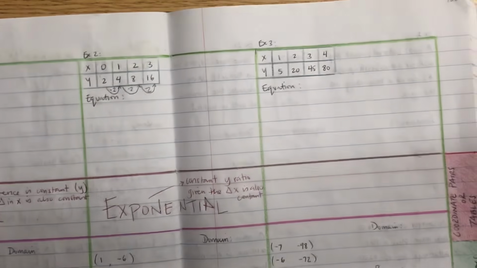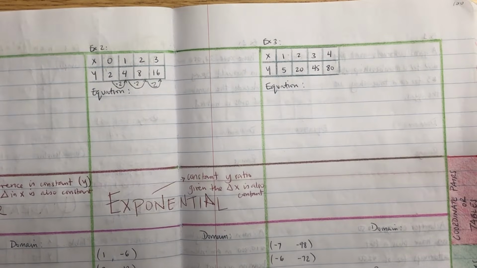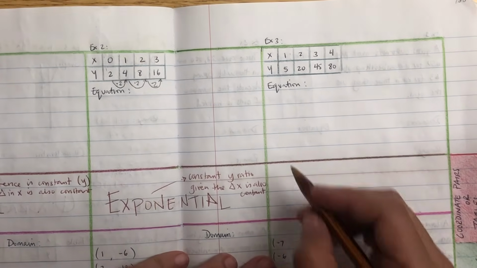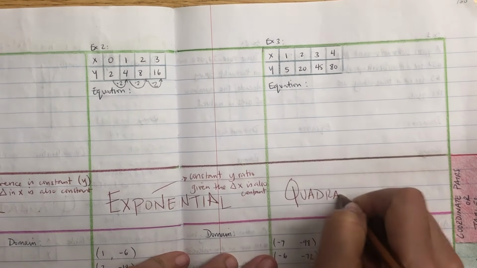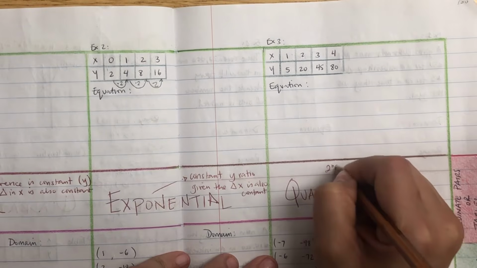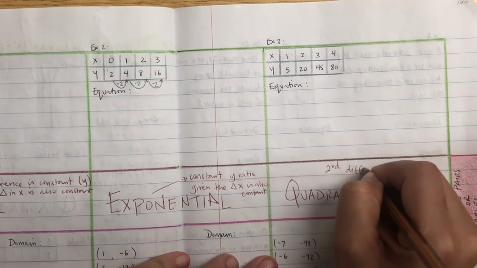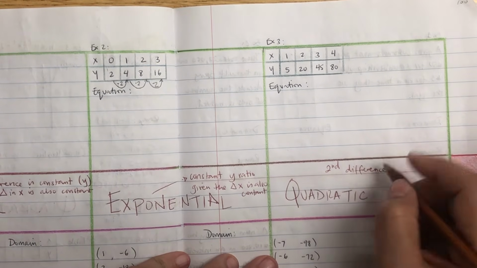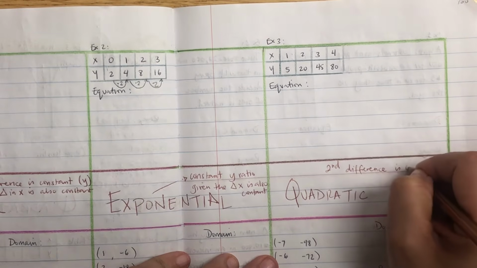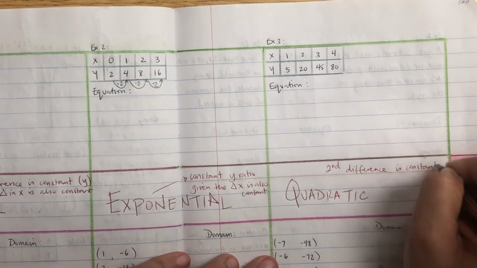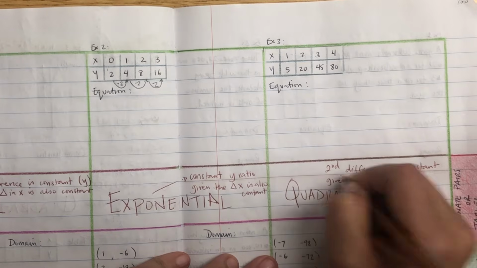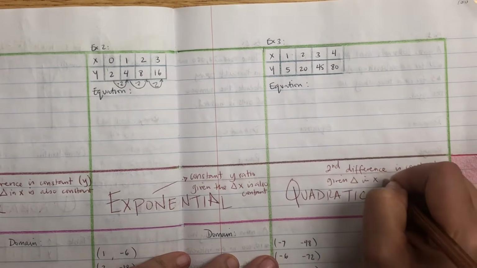So now I'm going to look at quadratic. Quadratic is kind of like linear, it's just one additional step. So this must be quadratic. And quadratic says that the second difference, so when we did linear, we did the first difference, quadratic is the second difference is constant, given the change in x is also constant.